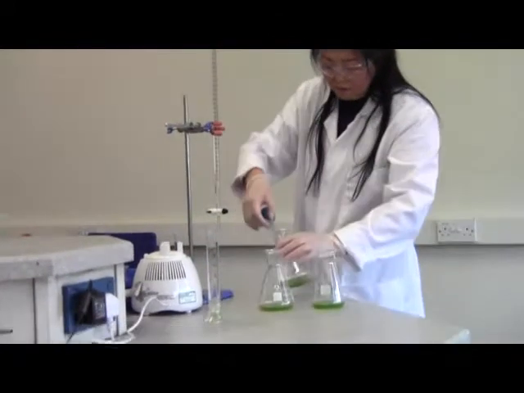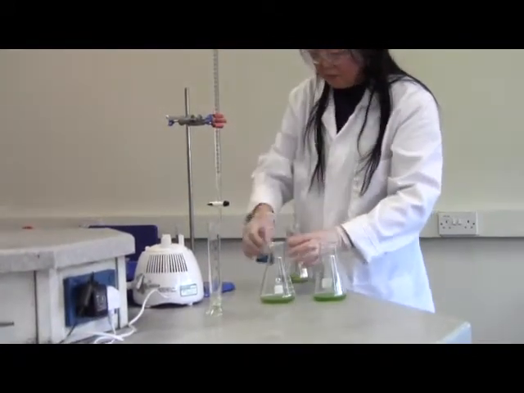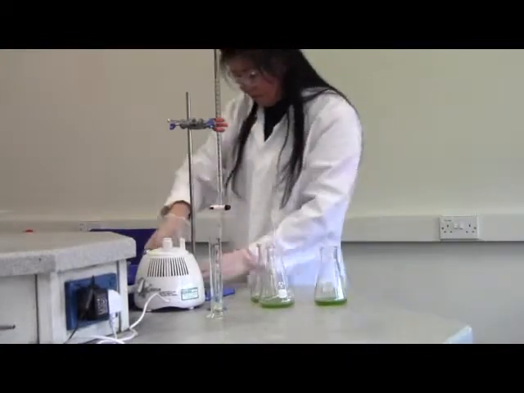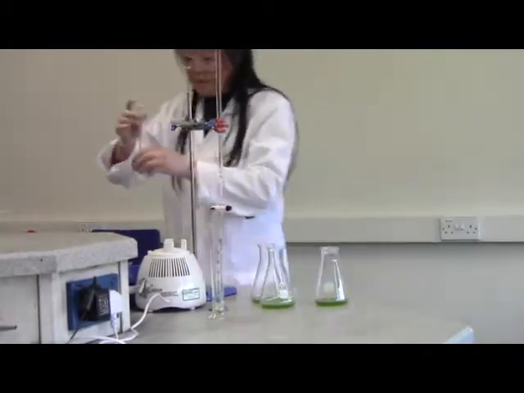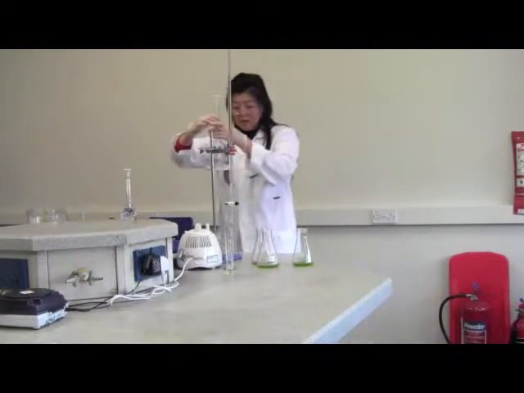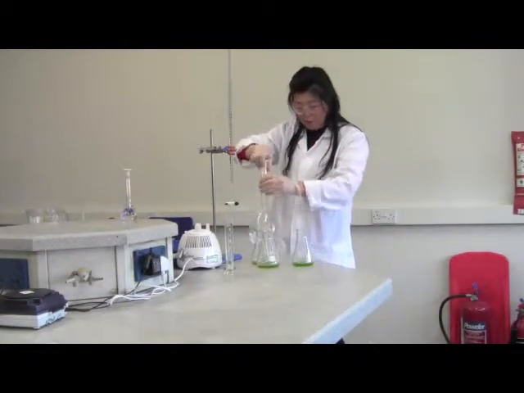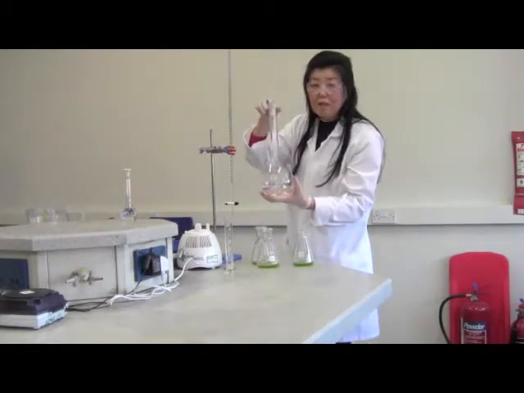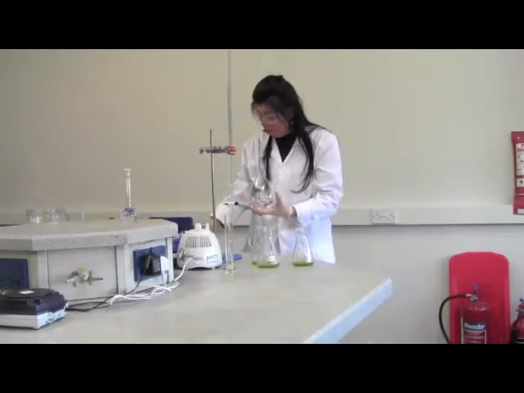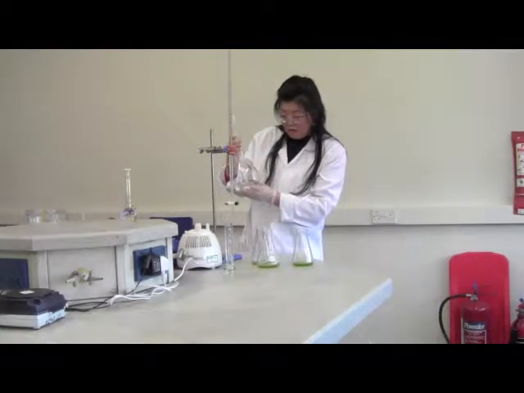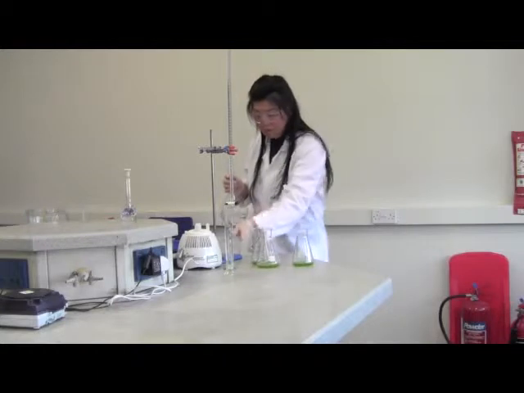This is 5 milliliter. And after this 5 milliliter of iodide, we need acid, hydrochloric acid. Okay, 5 milliliter hydrochloric acid. Same 5 milliliter.